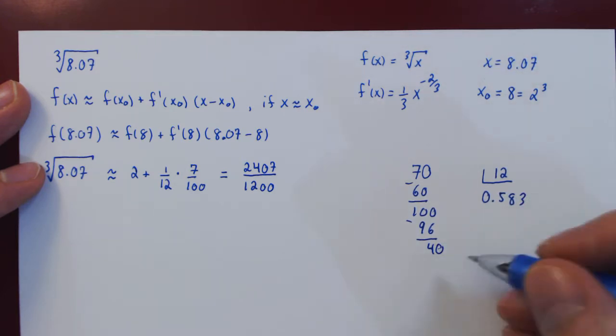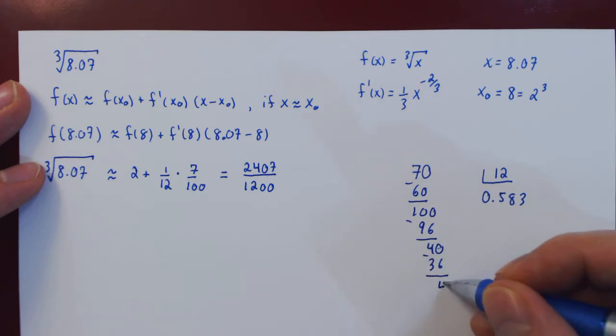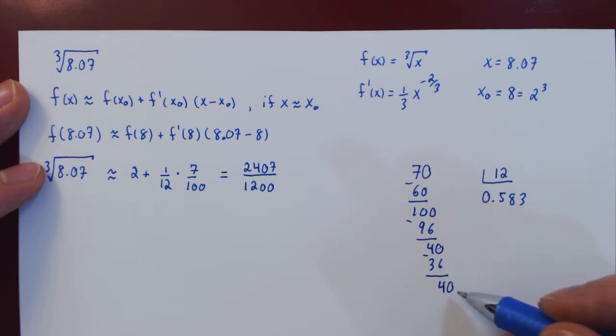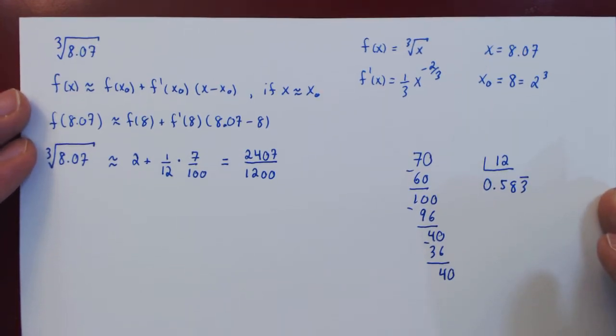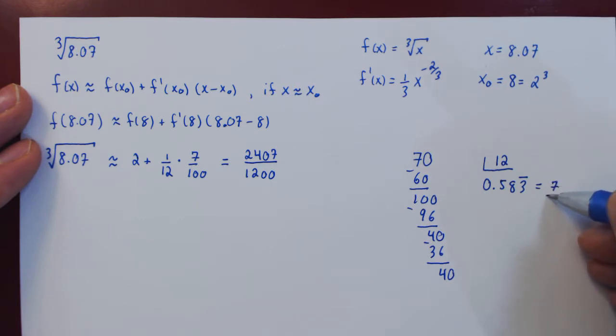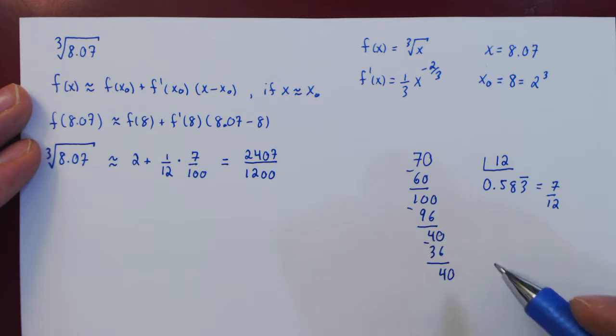Well, 3 times 12 is 36. We can subtract. We're left with 4. Next decimal place times 10, 40. And if you go back, we now have a cycle. So 3 will repeat itself forever. And so 7 over 12 in decimals is 0.583 periodic.